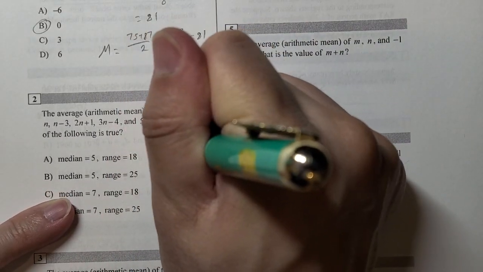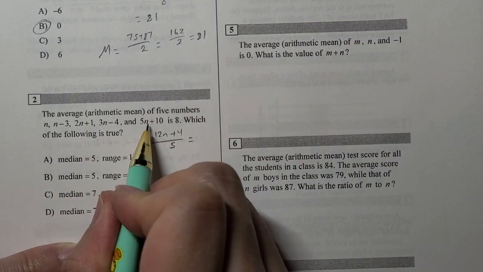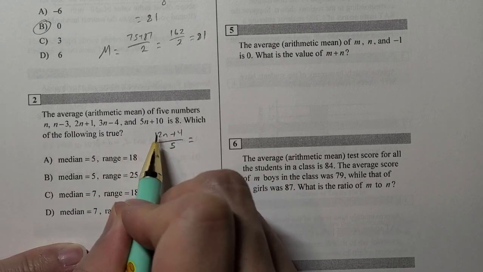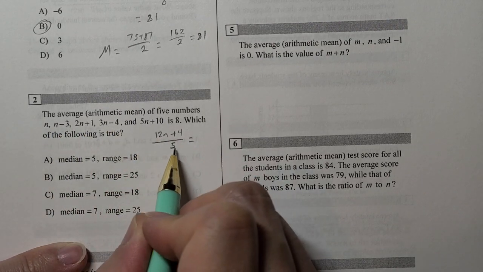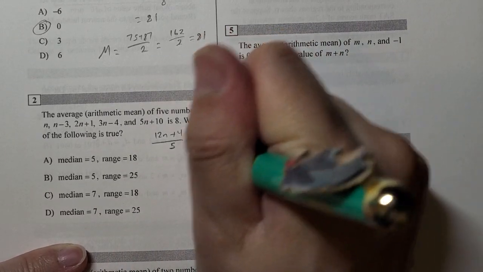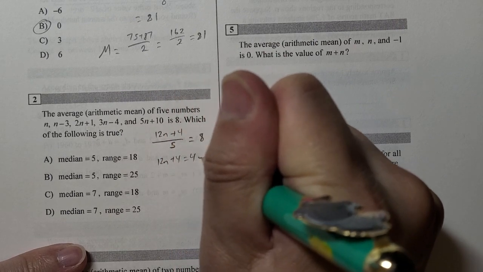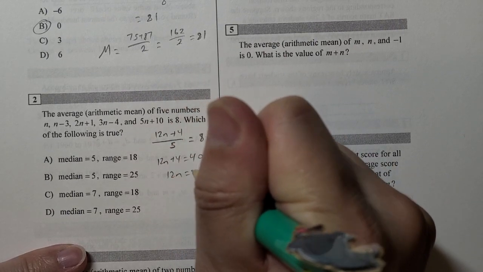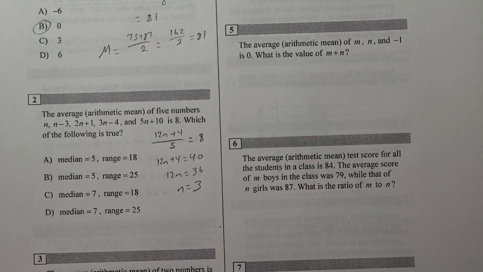And there are 5. This is the average of these 5 numbers, because I added up n minus 3, 2n plus 1, 3n minus 4, 5n plus 10. There are 5 of them, so divide by the number of terms, 5. This is 8, so let's solve for n. 12n plus 4 is 40. 12n is 36. n is 3, okay?